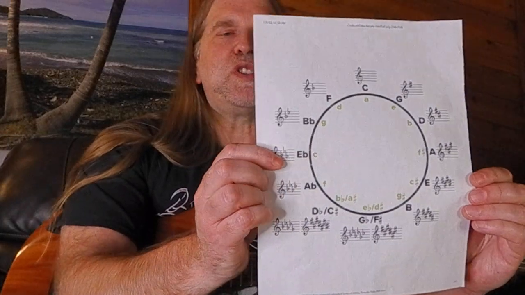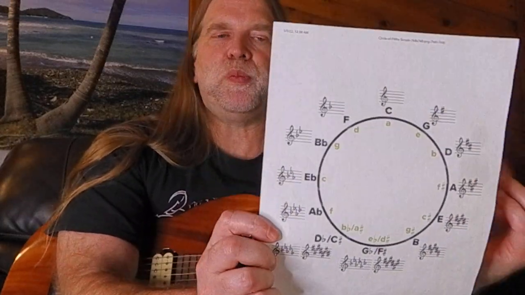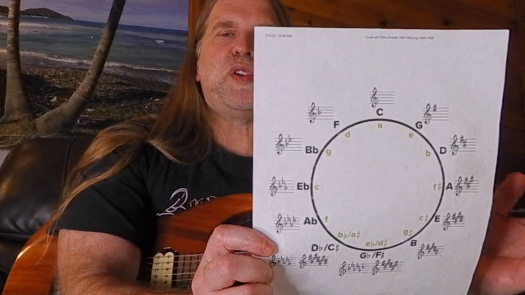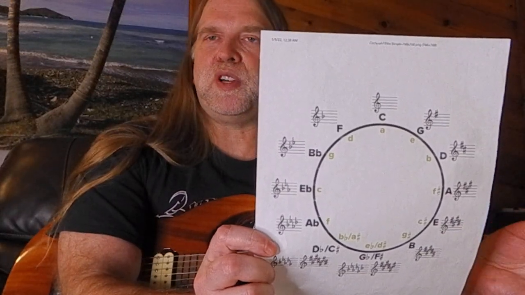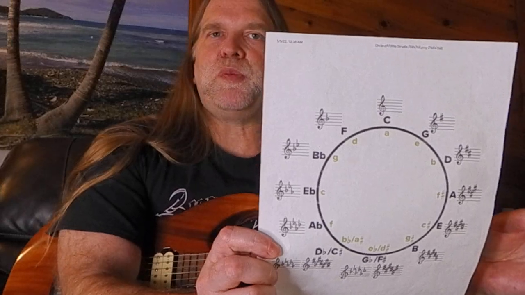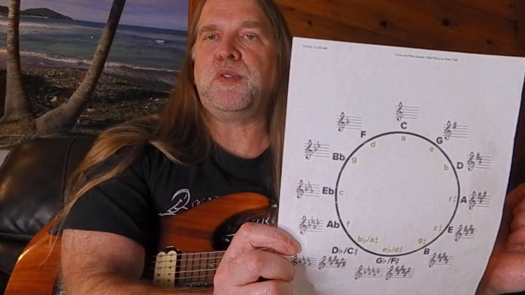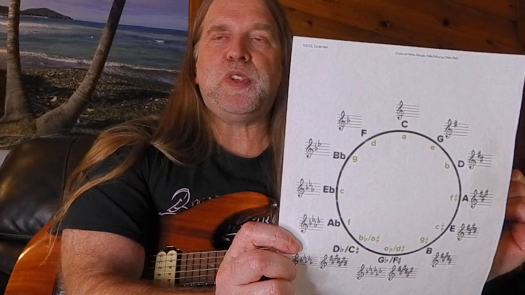I'm going to show you how to use this in improvising, chord progressions, figuring out the sharps and flats in keys, relative minors, all that stuff. A lot of them will show how to do it on guitar without the circle of fifths too, because I think that's more beneficial in a lot of ways.